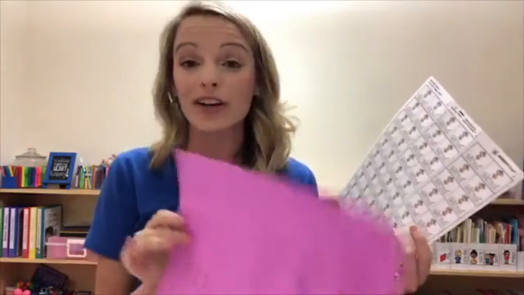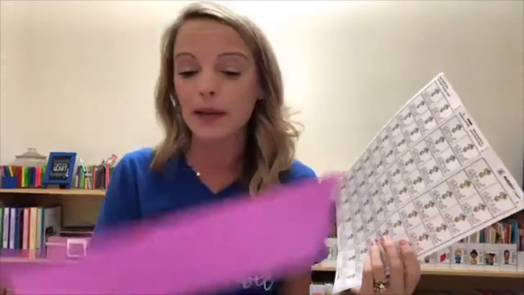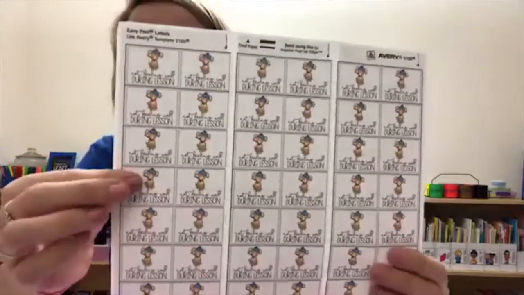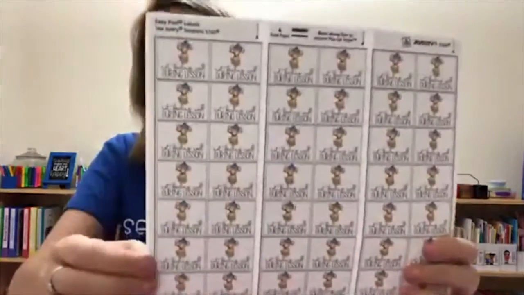Or if you wanted to print it on Astrobrights paper and tape it onto the work, you could do that too. However, it's there for you. This is just an example of one, and it says, not feeling well during the lesson.